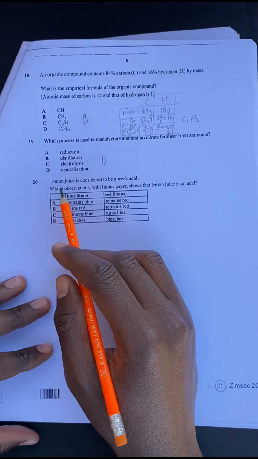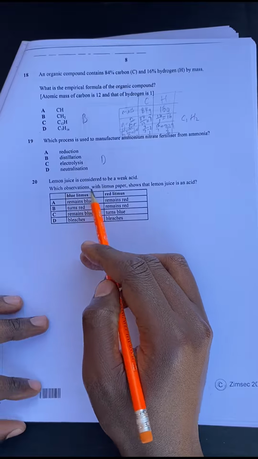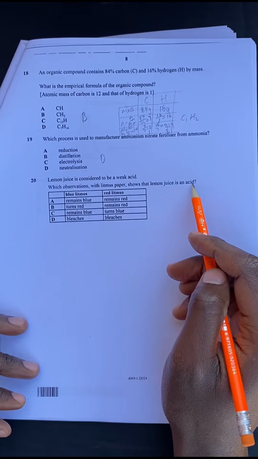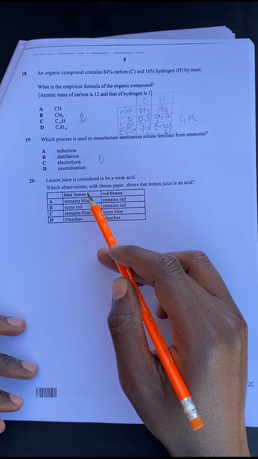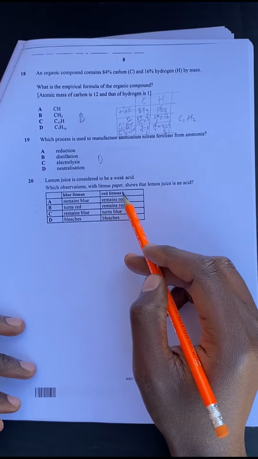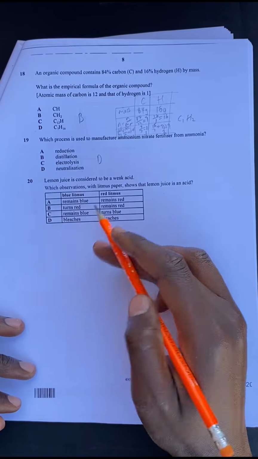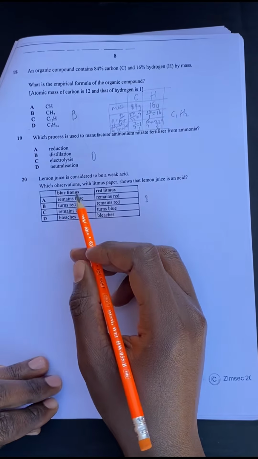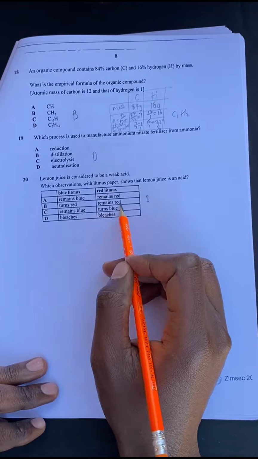Number 20. Lemon juice is considered to be a weak acid. Which observations with litmus paper shows that lemon juice is an acid? So with blue litmus paper, in the presence of an acid, it turns red, and the red litmus paper remains red. So the correct answer here is B, where blue litmus paper turns red and red litmus paper remains red.